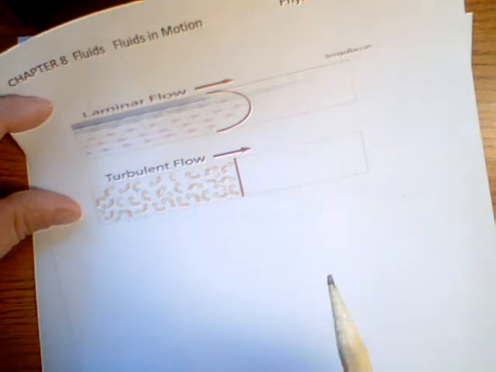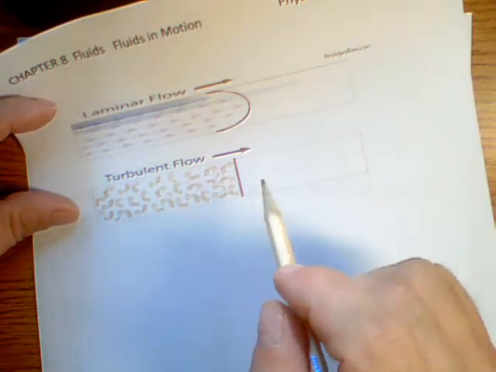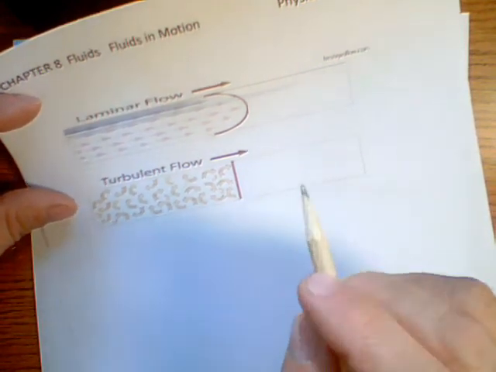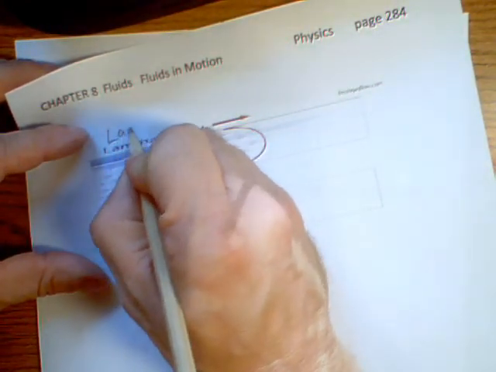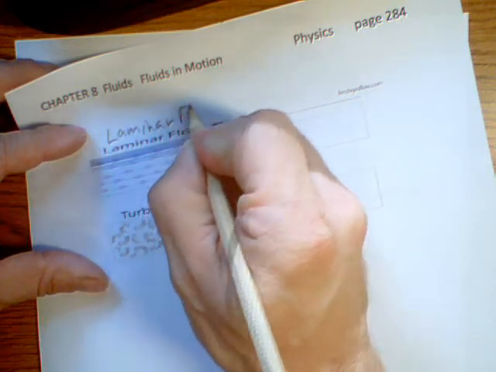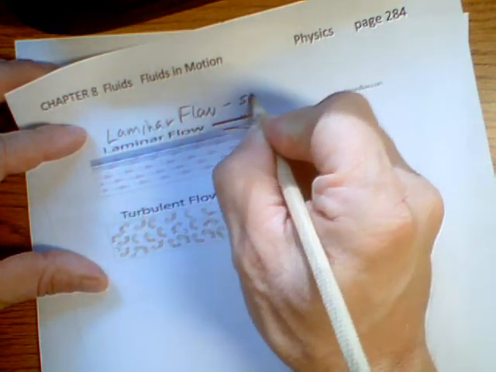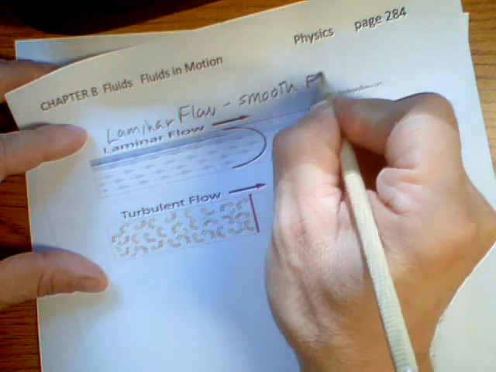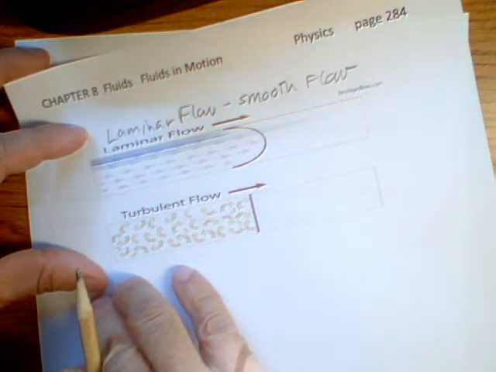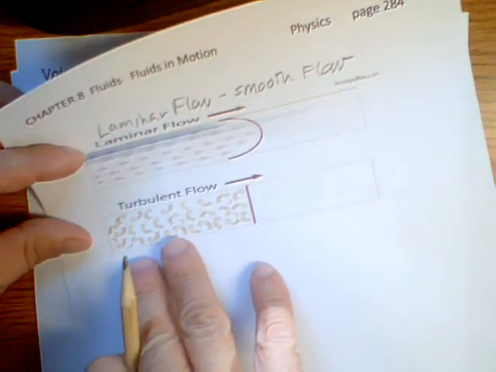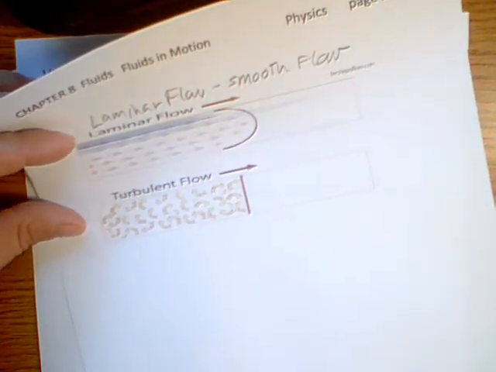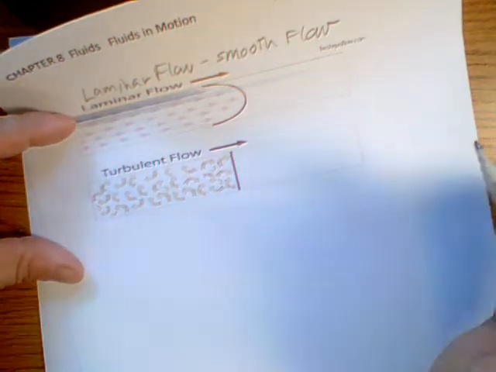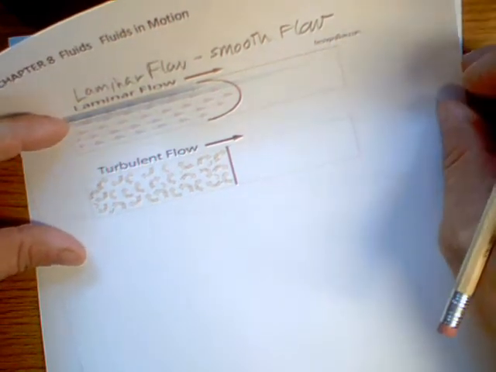But with the mechanics of fluids that we're going to talk about, we're going to assume that there's laminar flow, and laminar flow is just smooth flow, and we're going to disregard friction. The reason is because within a closed system we want the energy to be conserved, and so we don't want to have to address energy going to friction.